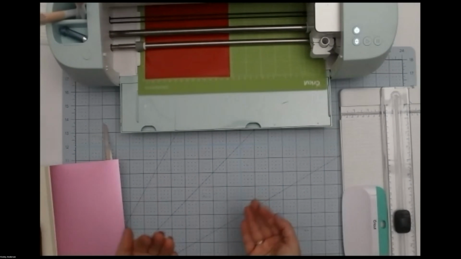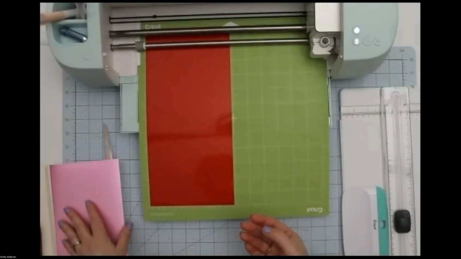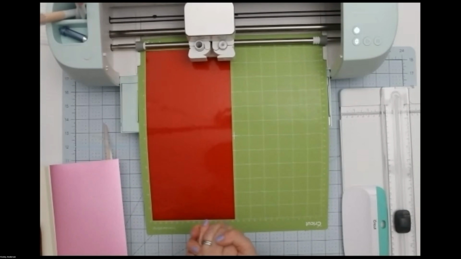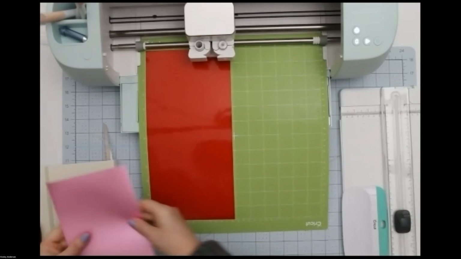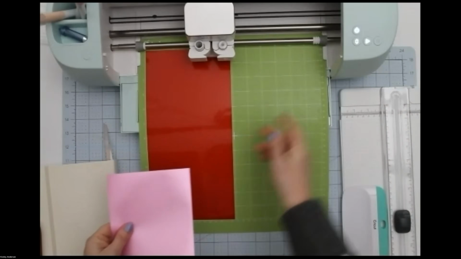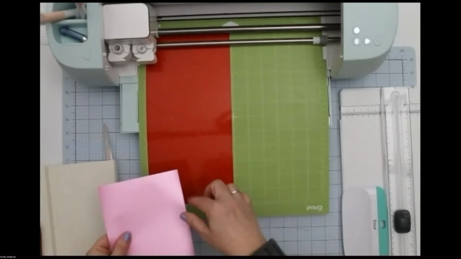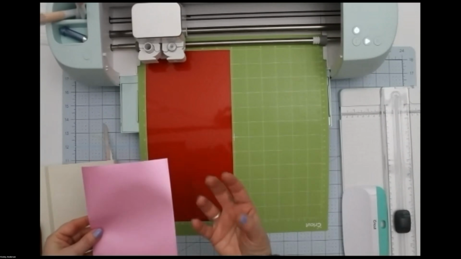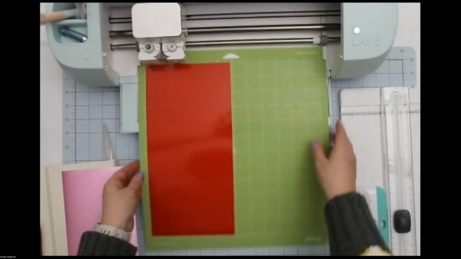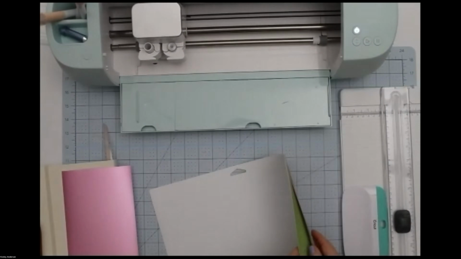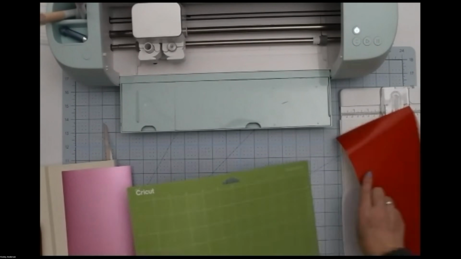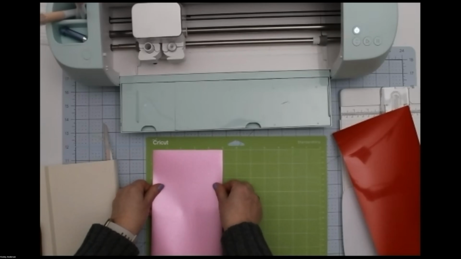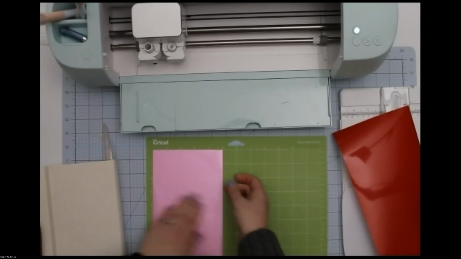The reason I do it that way is I don't like to put the shimmer as my bottom base because it does have a texture to it. I find that my vinyl will stick better if I put my vinyl down first and then the shimmer as my top layer. So when you're working on layers, you do want to have your shimmer vinyl as your top layer because it has a texture.